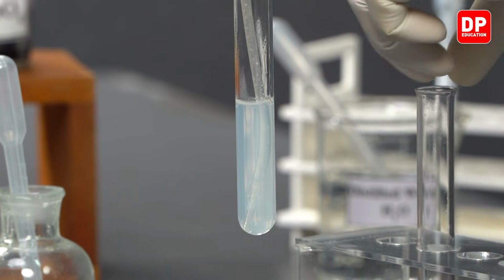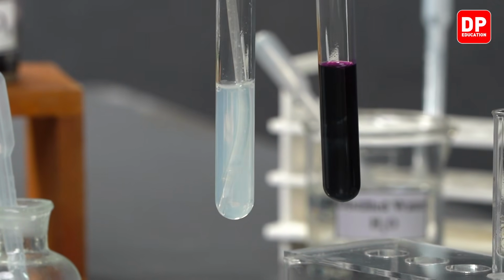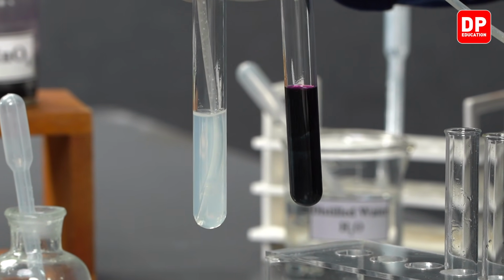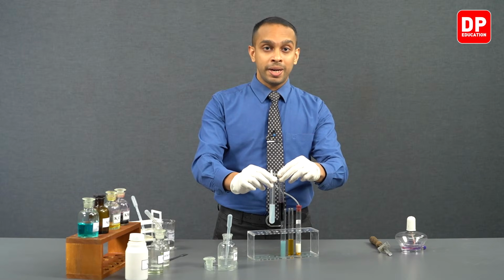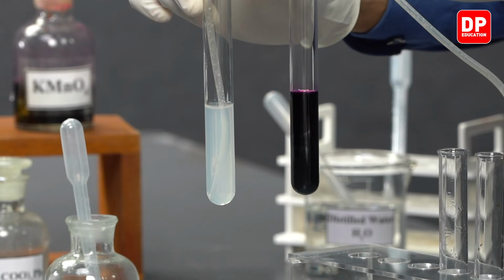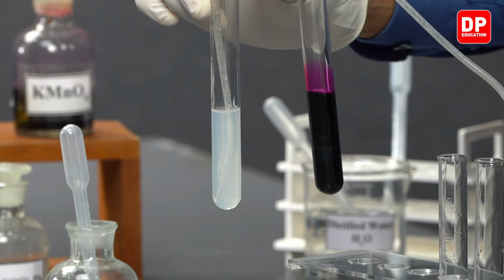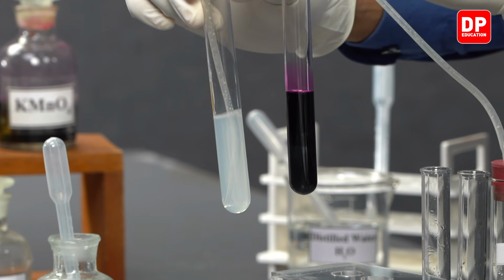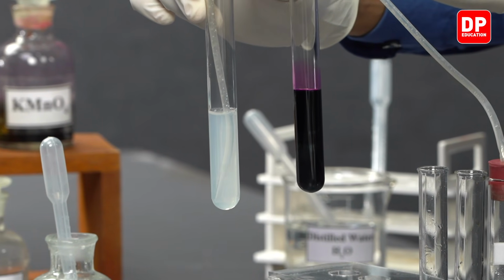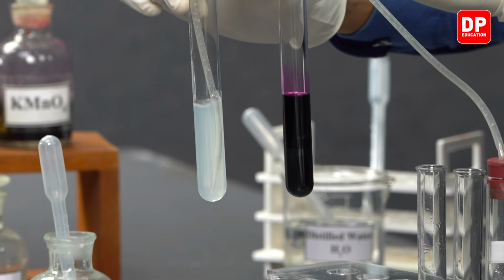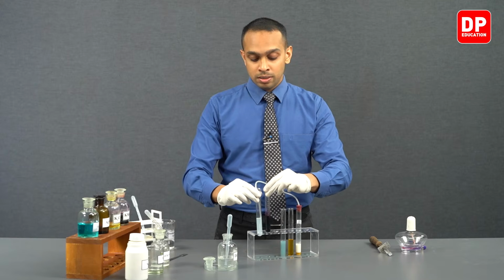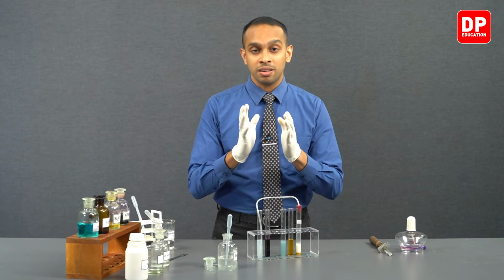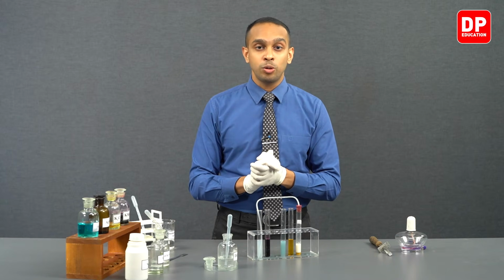So what is the reason for this milky nature in the solution? That is due to the formation of colloidal sulfur. So if you compare the acidified potassium permanganate solution that we have on the left, which is purple in color, to the milky color solution that we have on the right, we can observe that permanganate ions got reduced to form Mn2+, which are colorless in solution.